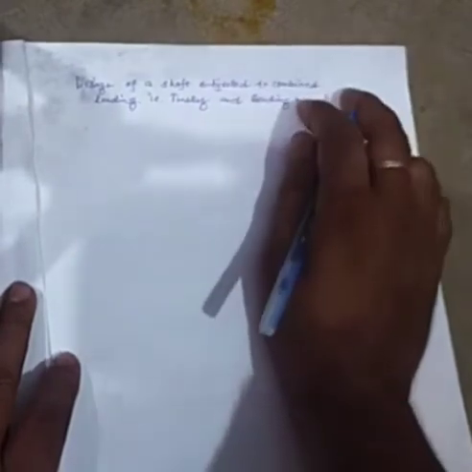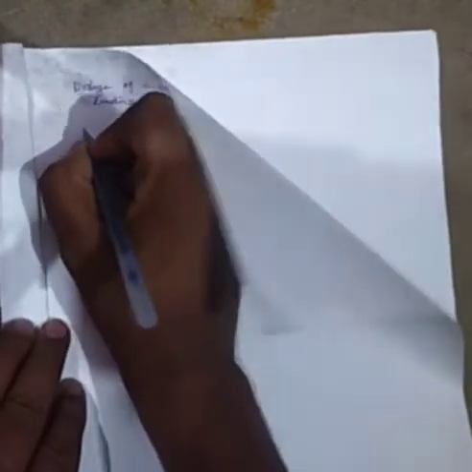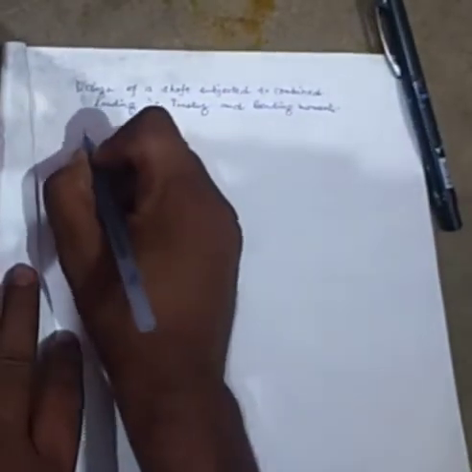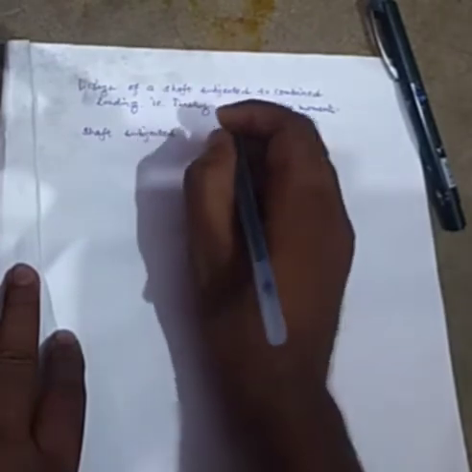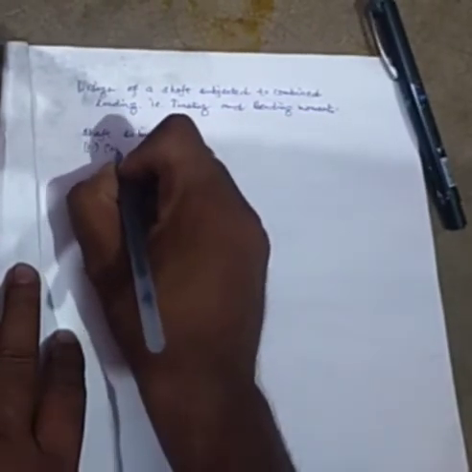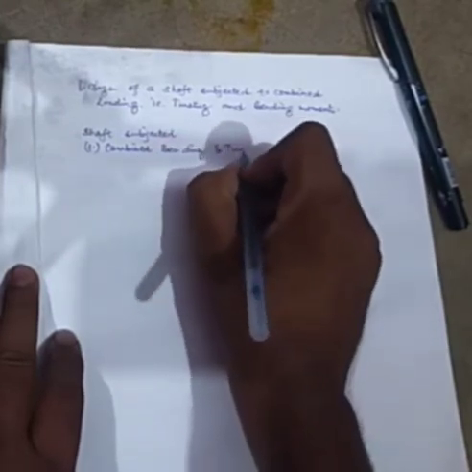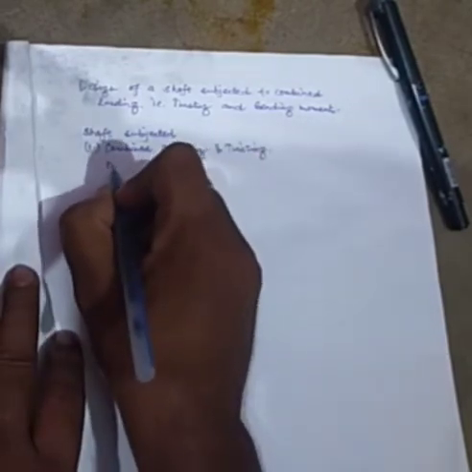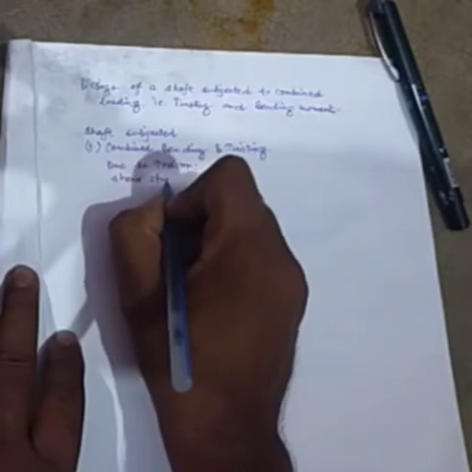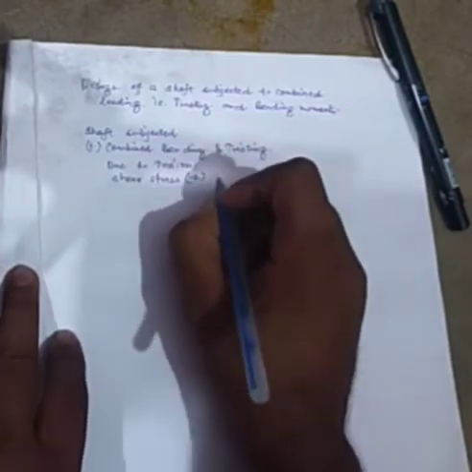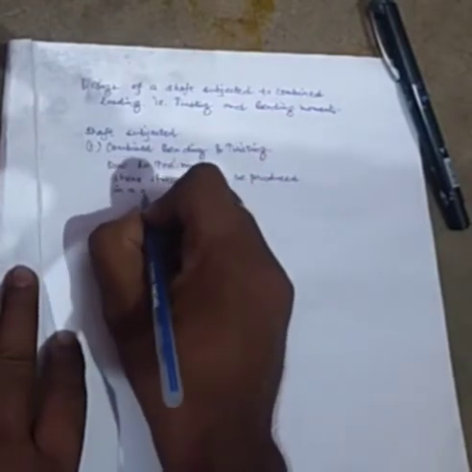Then due to torsion, the shear stress will be produced in a shaft. So, a shaft subjected to combined bending and twisting: due to torsion, shear stress, that is nothing but tau, will be produced in a shaft.